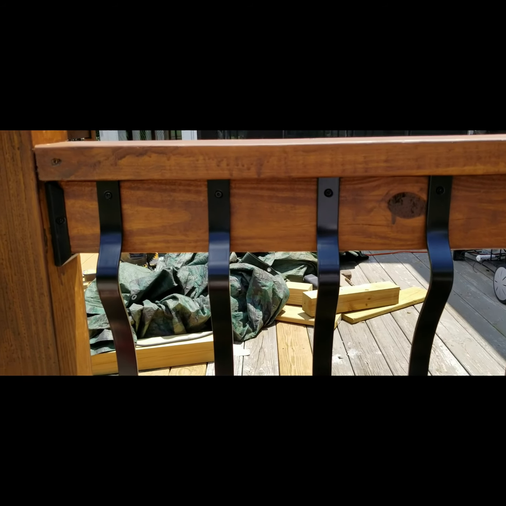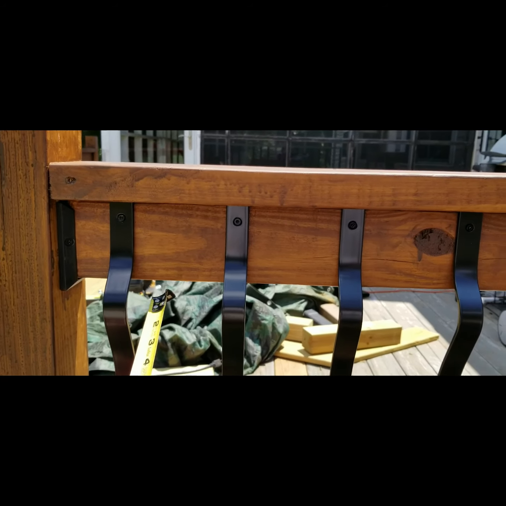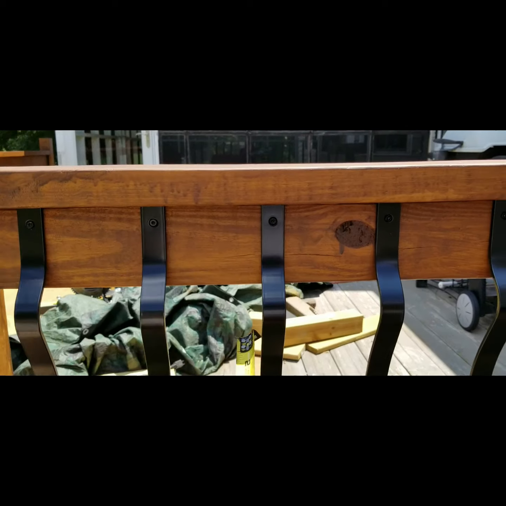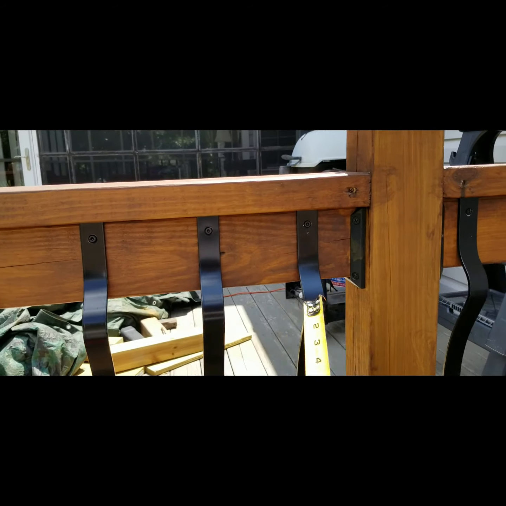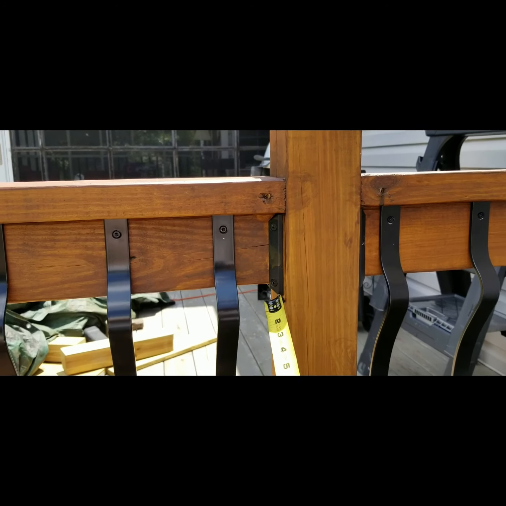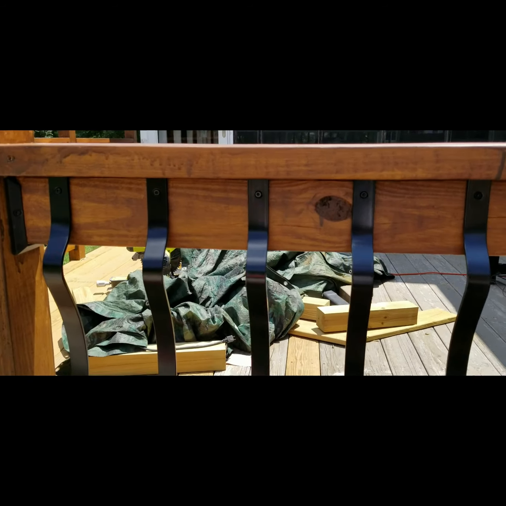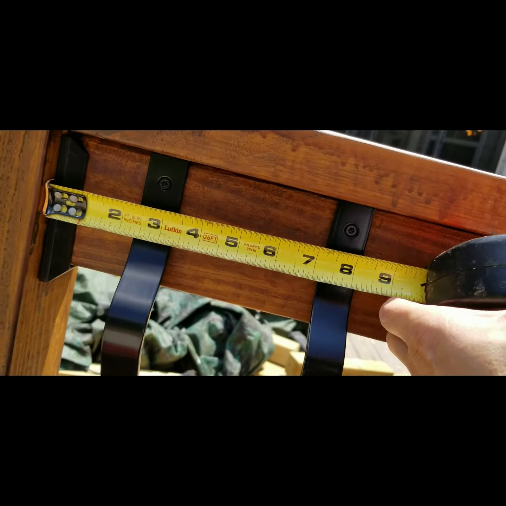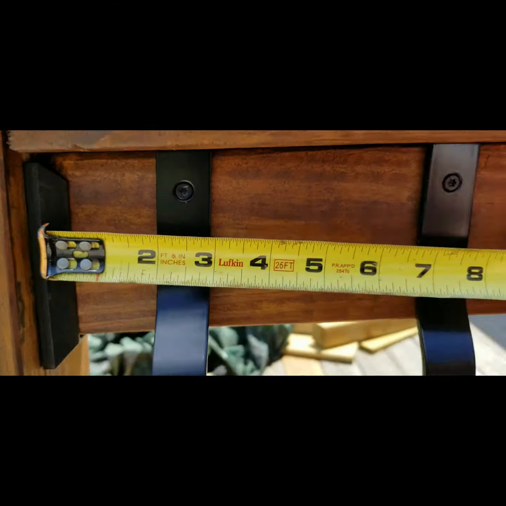So here's the final measurement that we did on this thing, finishing this deck up. I was able to maintain 4 inches in each one of these spaces per code, and then I was able to have the last baluster on this side and the deck post be equal. And remember, we said it was 2.25, and we're right on 2.25 there.